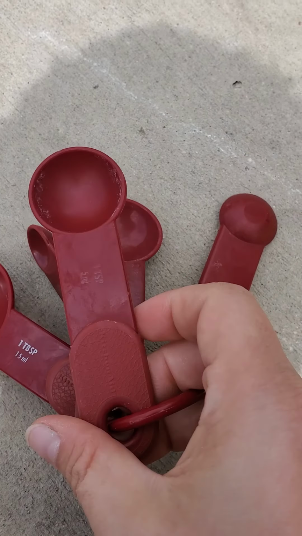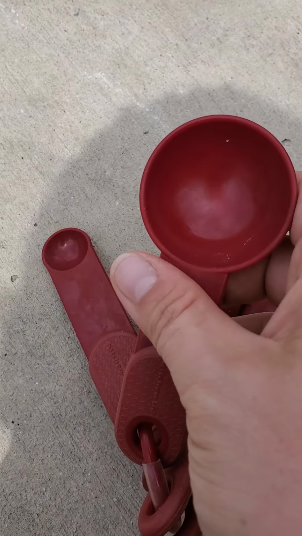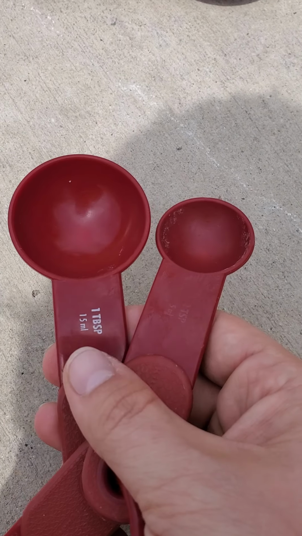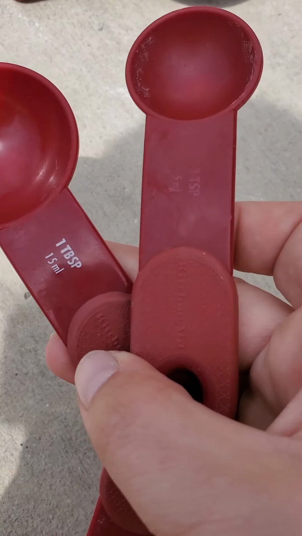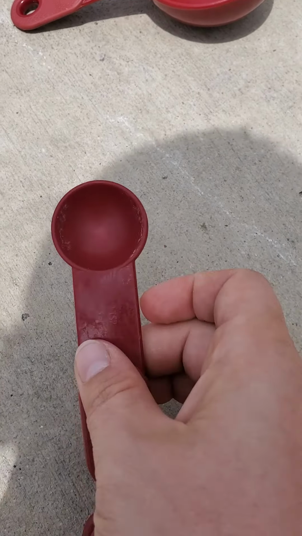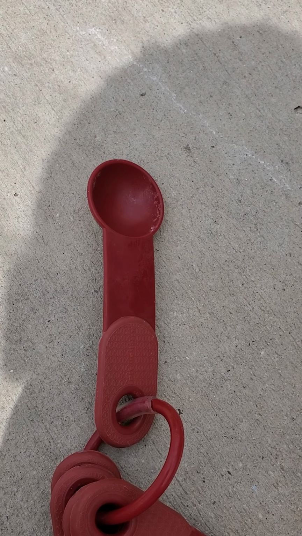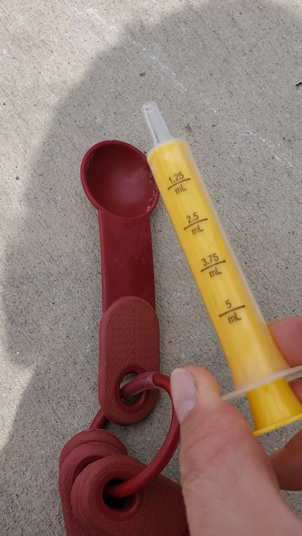So I've got some measuring spoons right here. Can't really read this one. This one's 1 teaspoon. I have 1 tablespoon right here. There's actually a pretty big difference between the two sizes. So 1 teaspoon and 1 tablespoon. So these are another way. But if you look on here, it also says 15 milliliters. This one says 5 milliliters. So 1 teaspoon is a third the size of 1 tablespoon. 1 teaspoon is also the same amount as our medicine right here. Kind of nifty that it worked out like that.